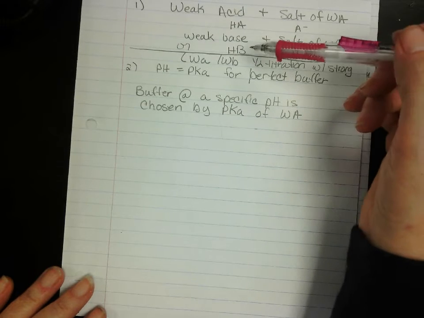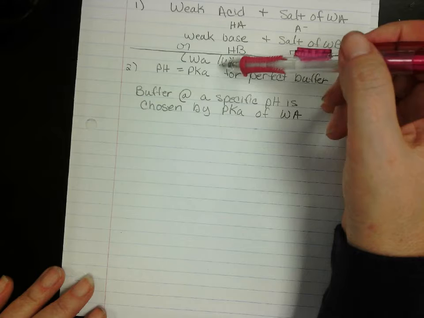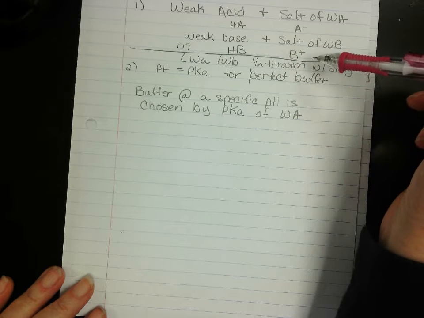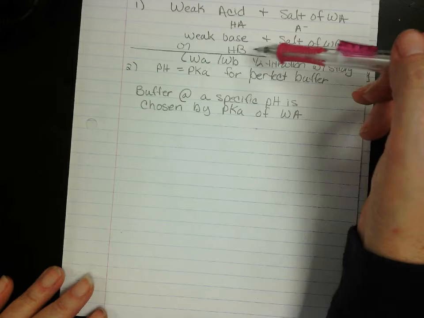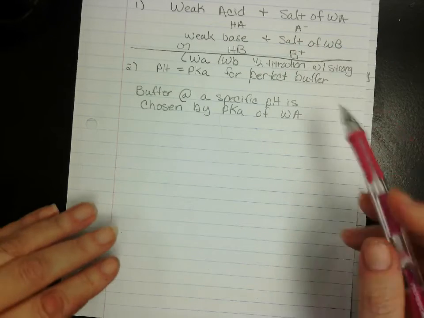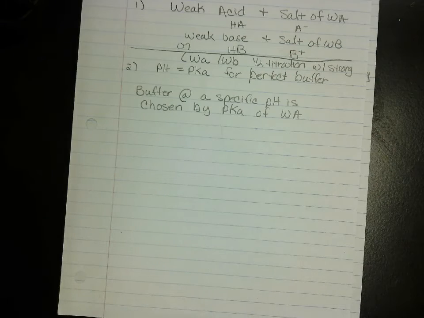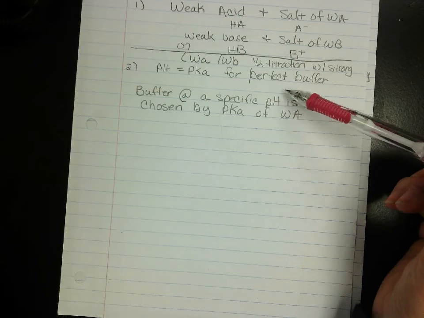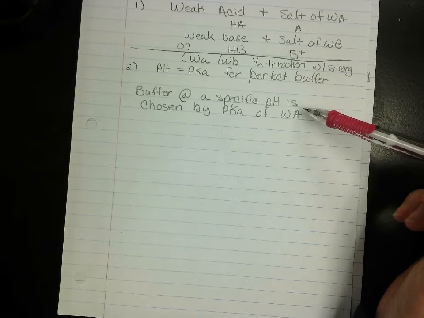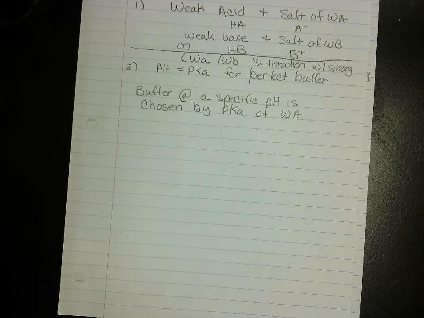So number 2, we are going to look at this titration curve, and you're going to see that my pH equals my pKa for a perfect buffer. And so we can choose our buffer with a specific pH, okay, and that's chosen by the pKa of the weak acid.